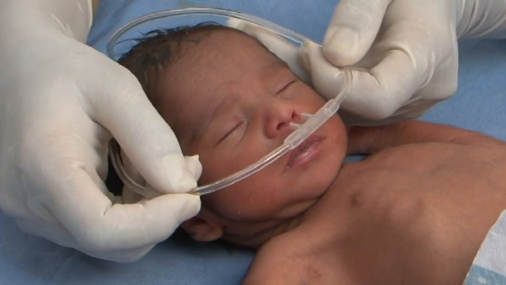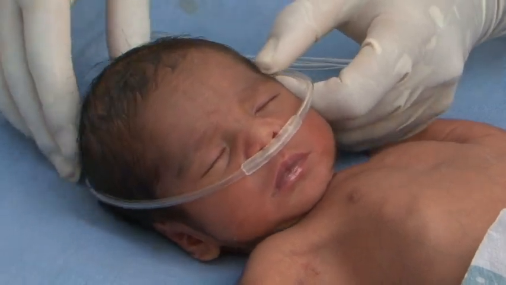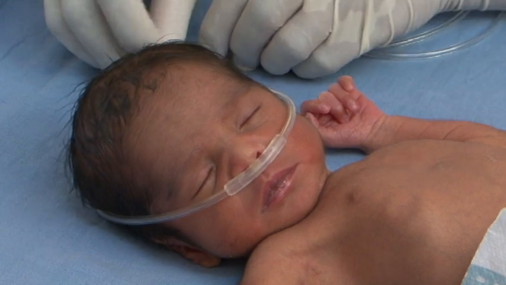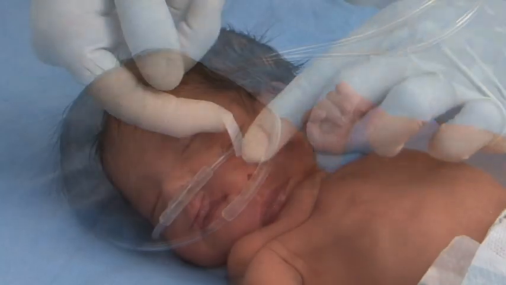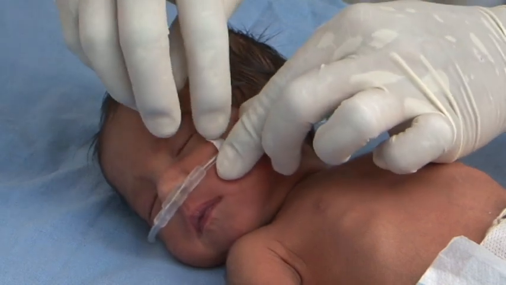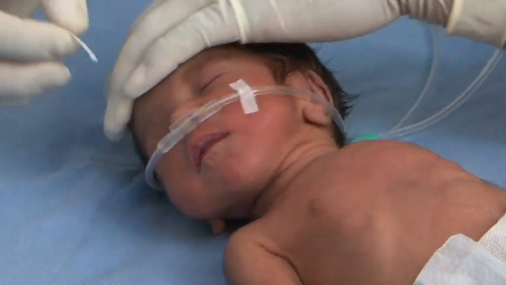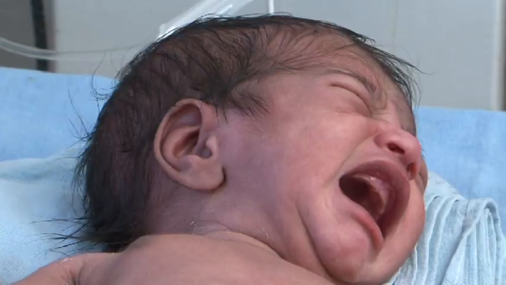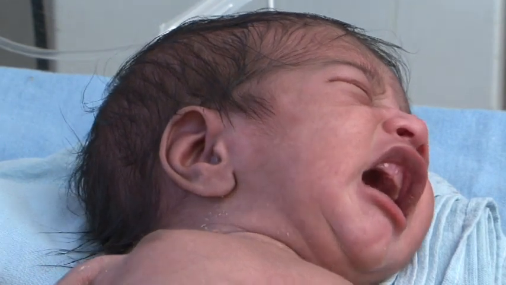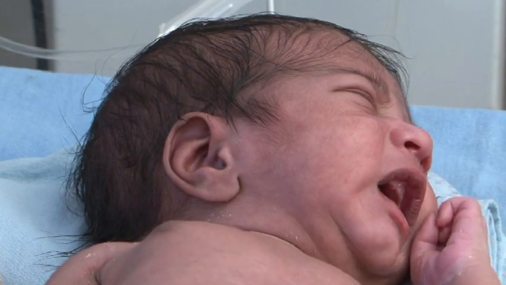Place them just inside the nostrils and secure with a piece of tape on the cheeks near the nose. Take care that the nostrils are kept clear of mucus, which could block the flow of oxygen.